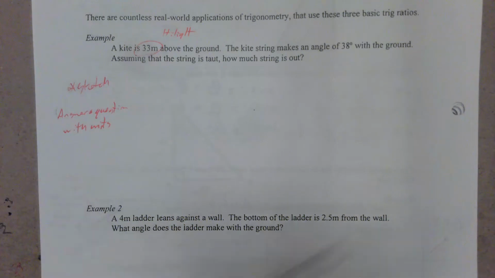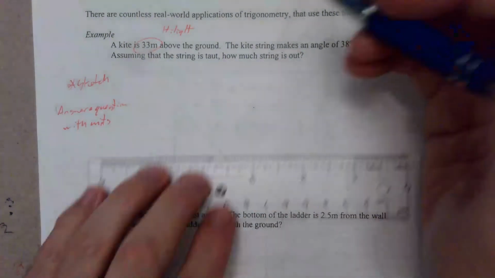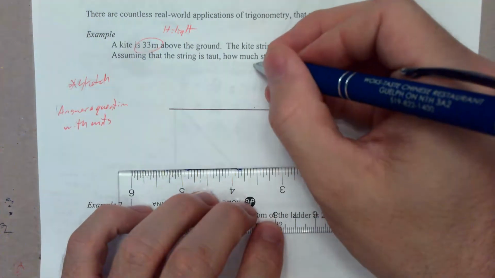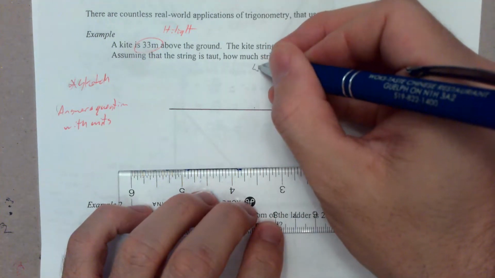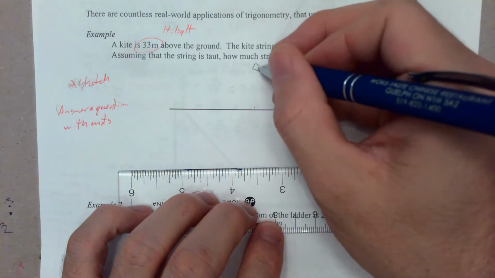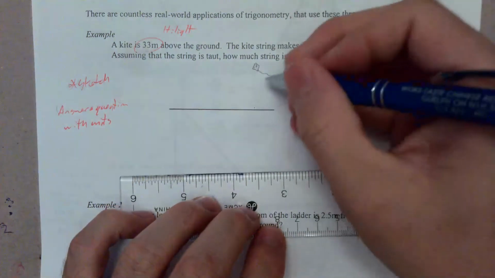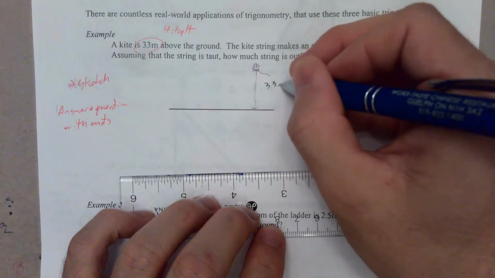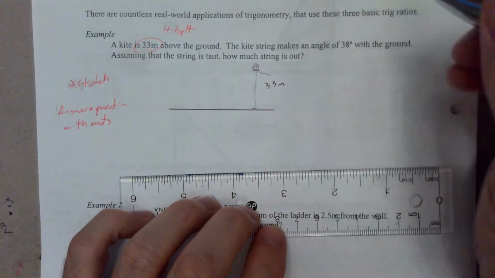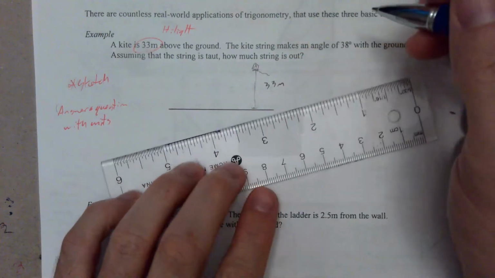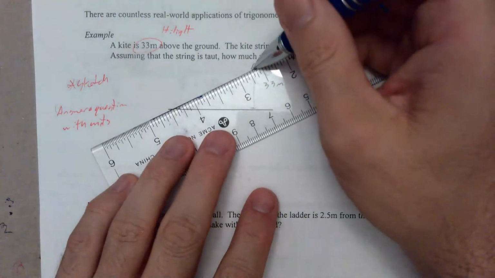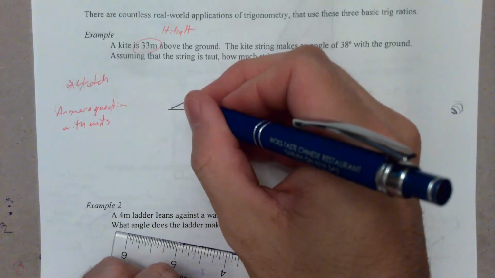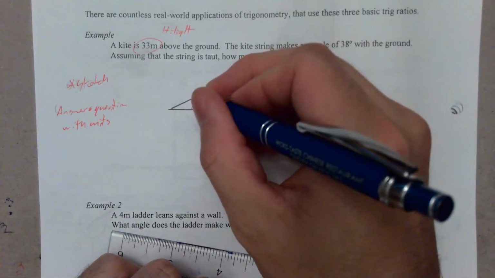Okay, we see that a kite is 33 meters above the ground. I'm going to draw the ground. I'm going to draw a kite. I'm going to label that height right there as being 33 meters above the ground. The kite string makes an angle of 38 degrees with the ground. That is its angle of elevation from the ground up to there would be 38 degrees.